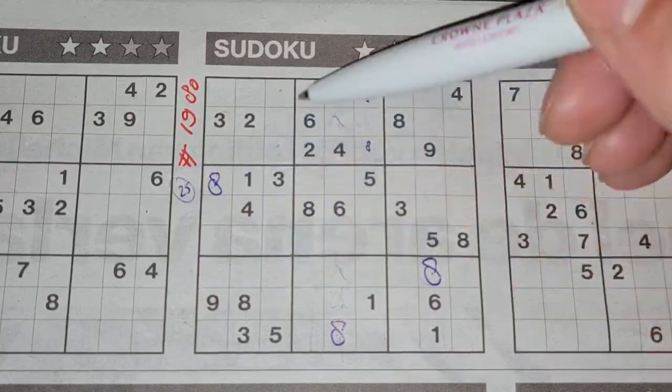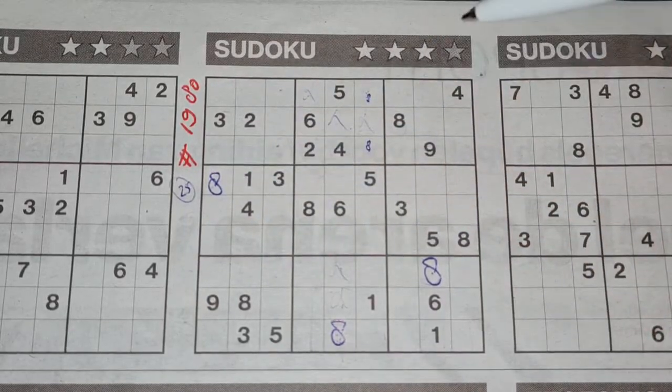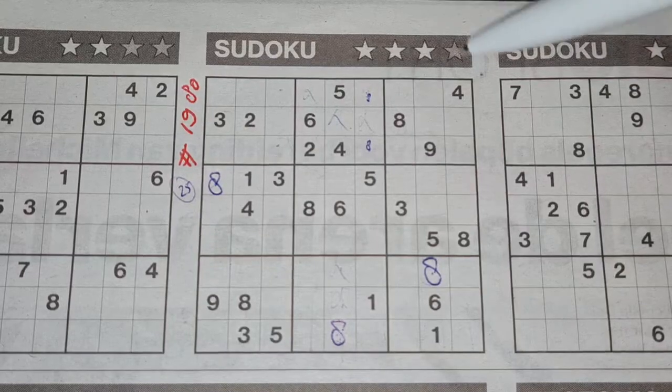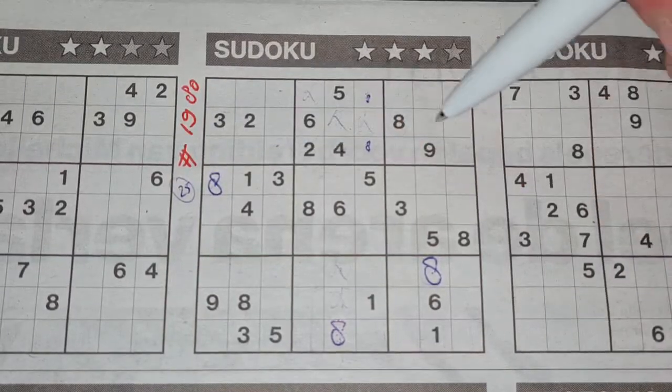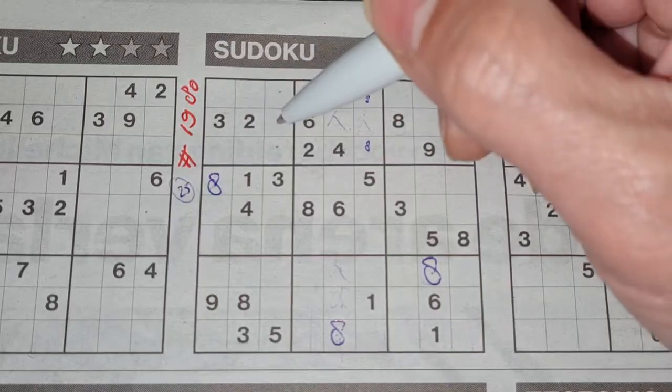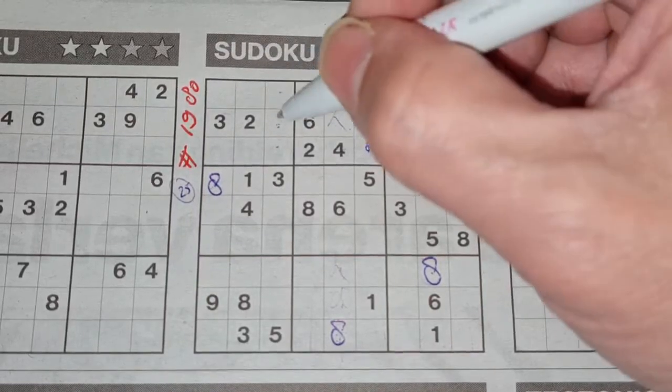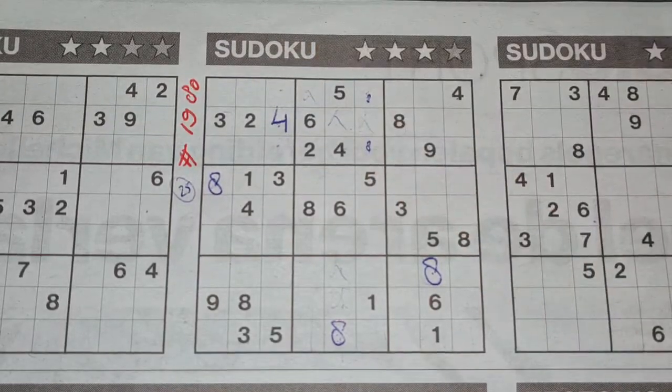I cannot continue with the 8. How about the 4 in this row, 4 in the third row? So in the row between the second row, the only place for a 4 should be there.